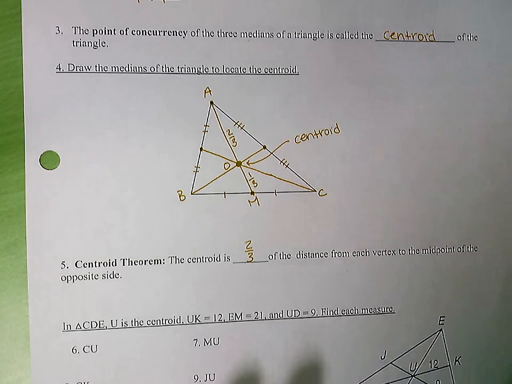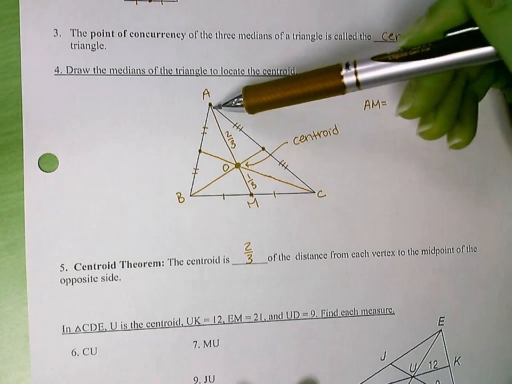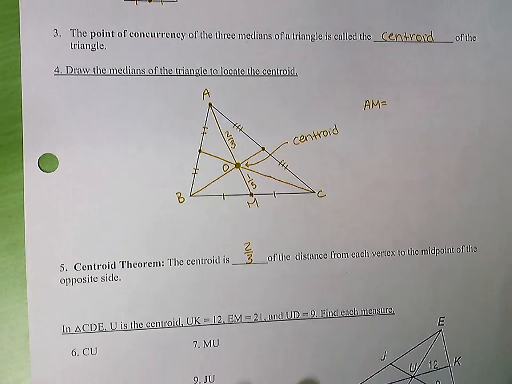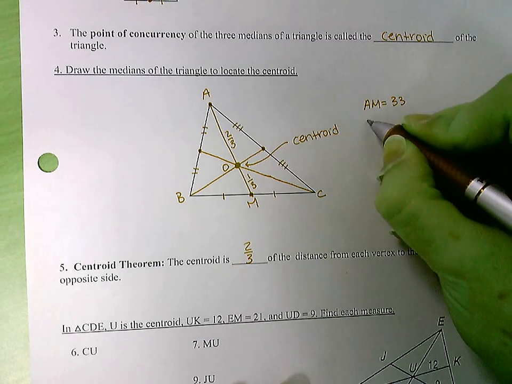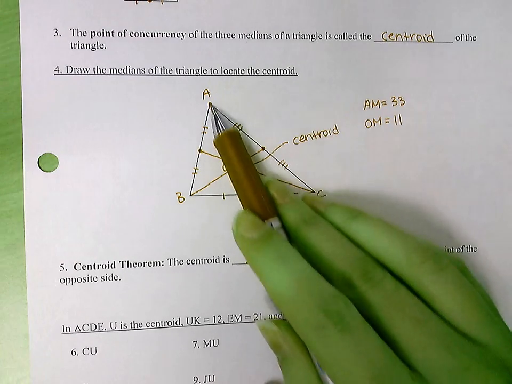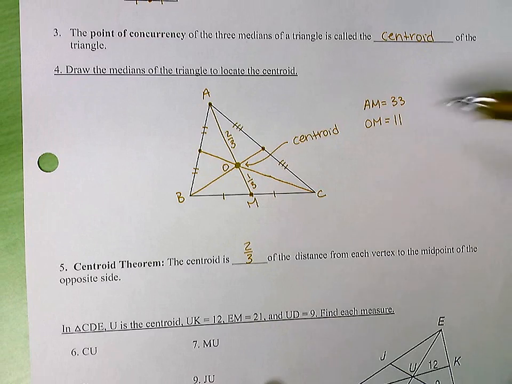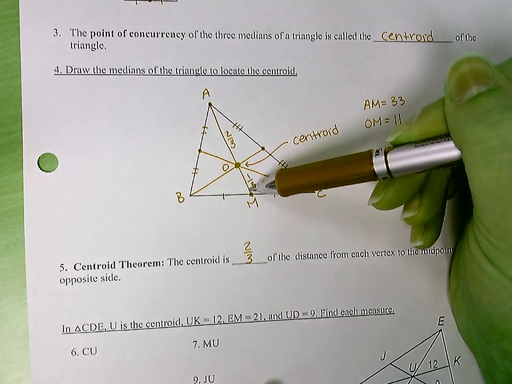So if I have AM, okay, so my entire segment here, if I say that length is 33, how can I find OM? Divided by 3. Divided by 3. So OM would be what? 11. So if I'm given the entire segment, I can divide that segment by 3 to get the piece from the centroid to the side.